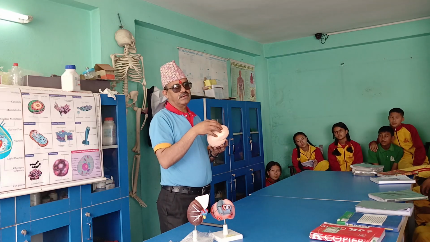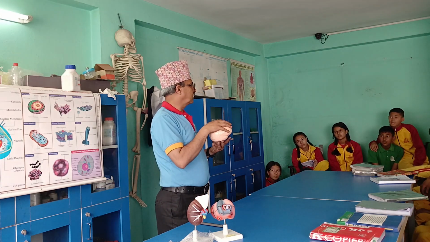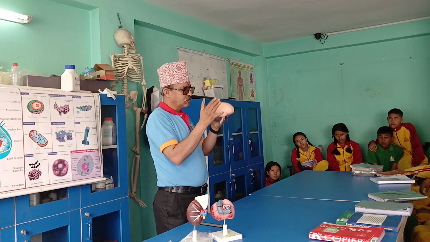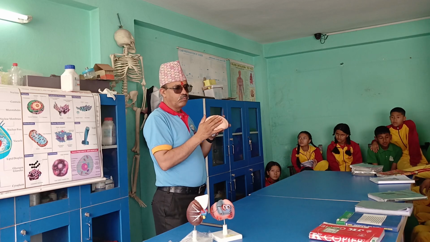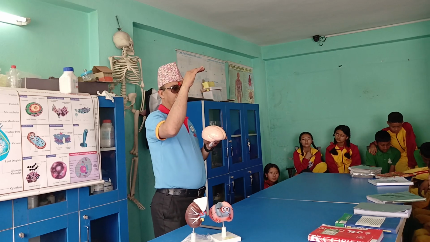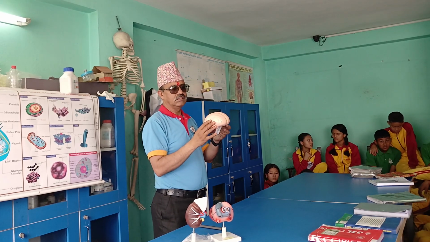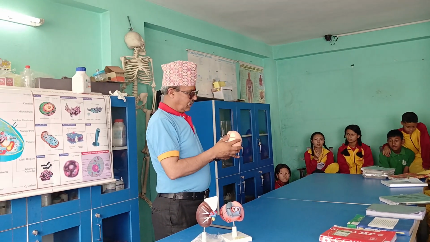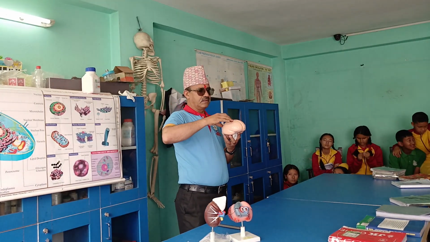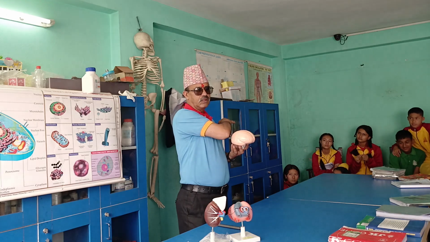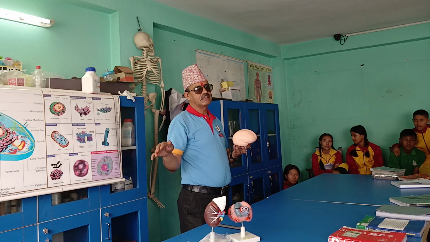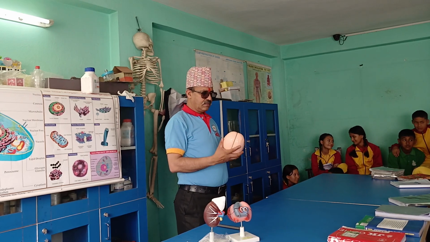It is a very soft organ, so it needs some protection, and the protection is provided by the cranium. There is one small box of bones: right side bone, left side bone, up bone, down bone, and below it the brain. One thing you have to remember: the right part of the brain controls our left-side organs, and the left part controls the right side. Is that clear?